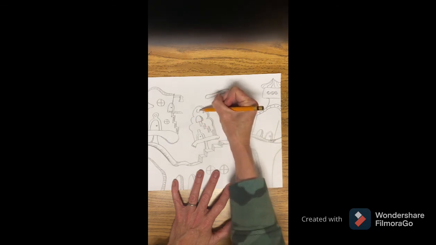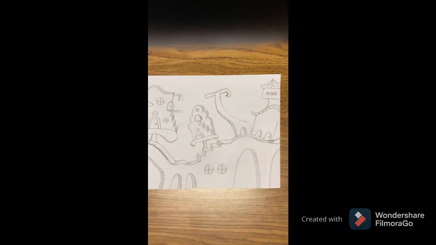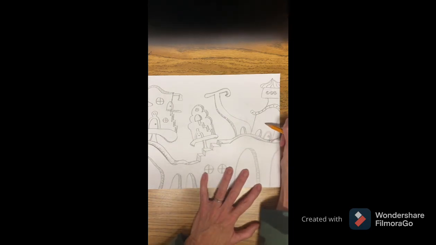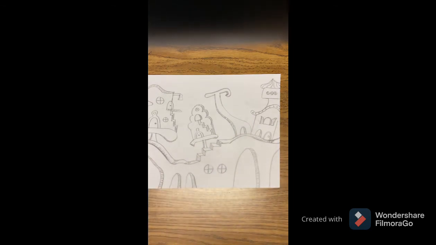Oh, we gotta get a little window up there in that curve. All right, so there's my Seuss Village. Oh, I think we need something over here, don't we? How about a big arched window with some shutters? All right, there's my Seuss Village and my Seuss house.